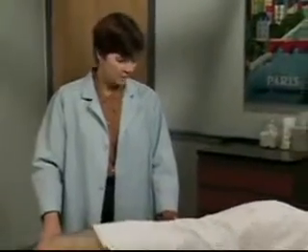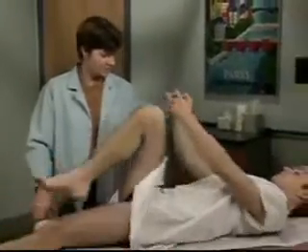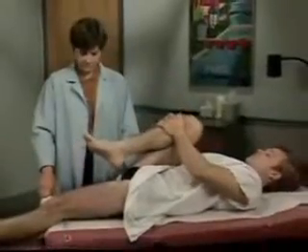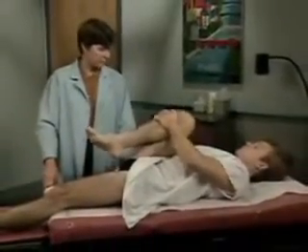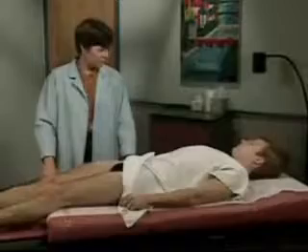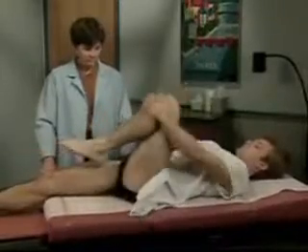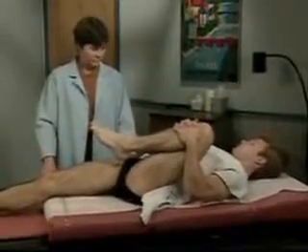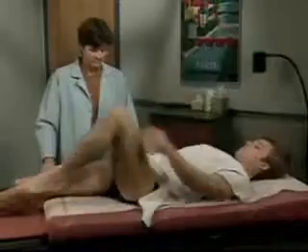Assess the patient's hips, beginning with hip mobility. Ask the patient to bend his knee to his chest, pulling it firmly against his abdomen. He should be able to flex his knee and hip without difficulty while the opposite thigh remains near the table. Very good. Now let's check other movements at the hip.